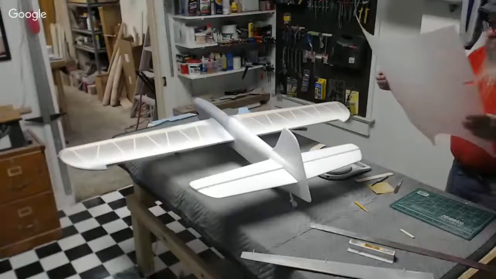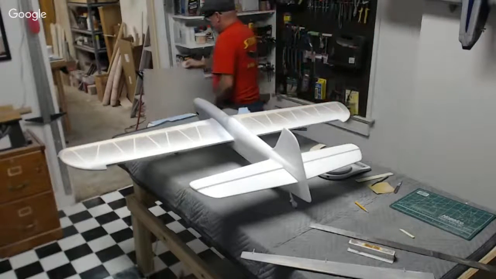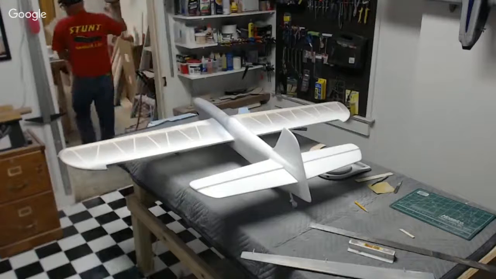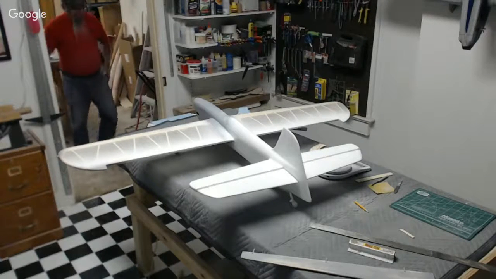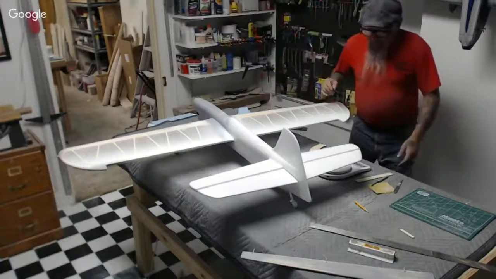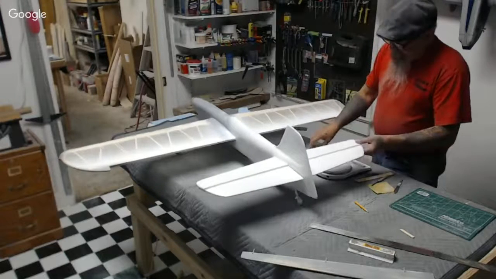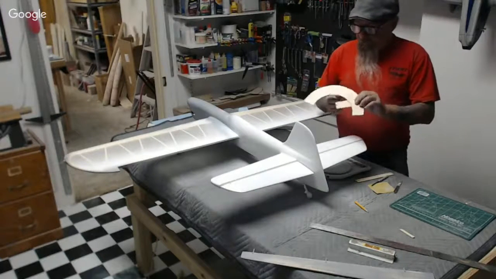I have this plastic template material from Tom Morris. I don't know what it's called. But in order to make a template, I needed to make a pattern. So I made a pattern out of wood.